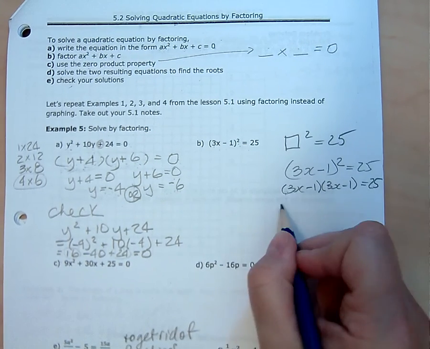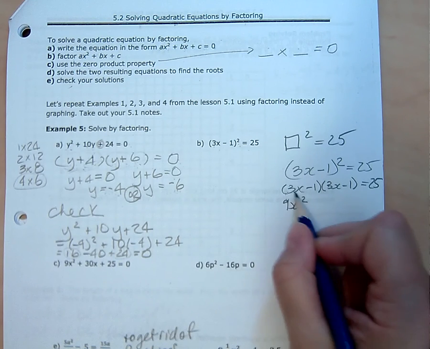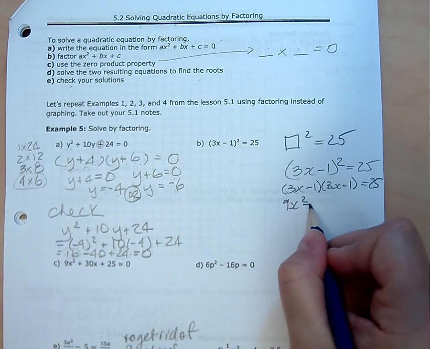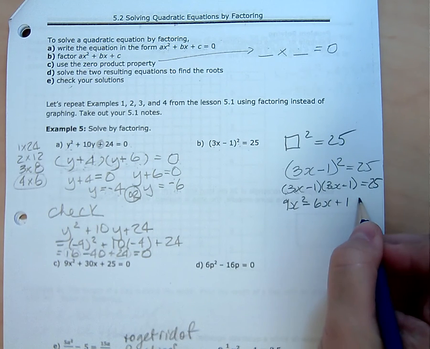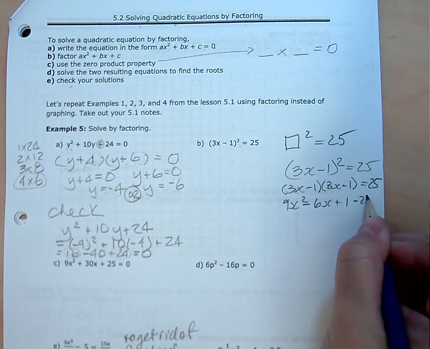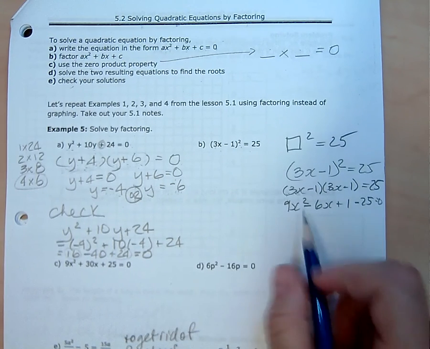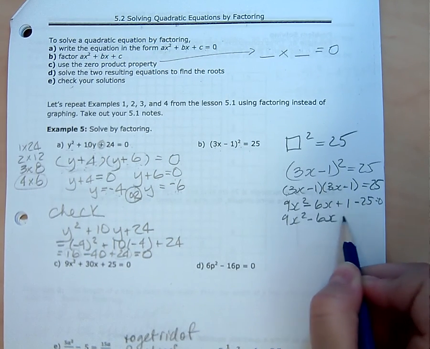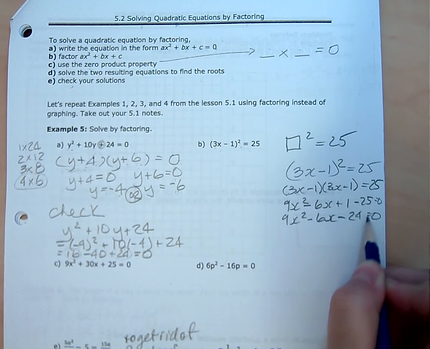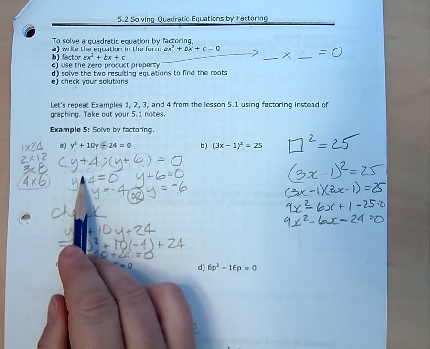And then 9x squared, -3x is -6x. That times that is positive 1. Bring the 25 over is -25 equals 0. And then we've got 9x squared minus 6x, that's -24 equals 0. And then factor and then do what we did here.